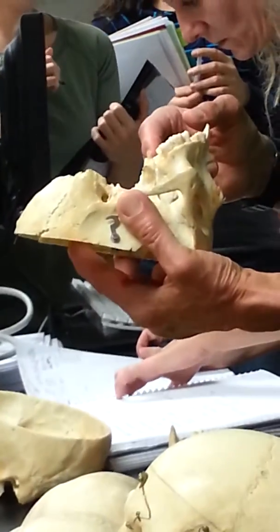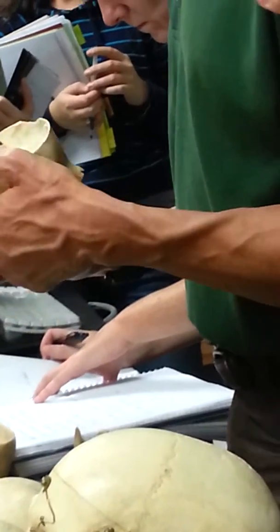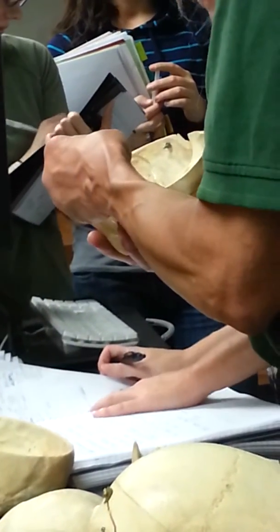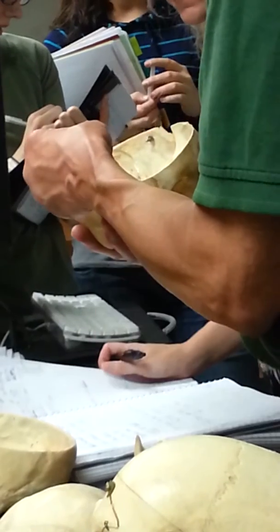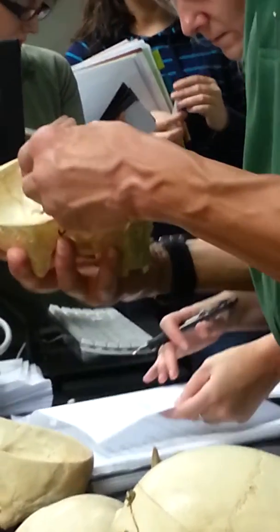If the second molar is in, that says at least 12. If the sphenooccipital junction is not fused, as you can see, this is one of the best examples of an unfused sphenooccipital junction. That says under 25 or 26. Okay.